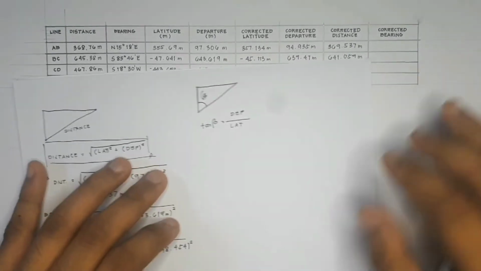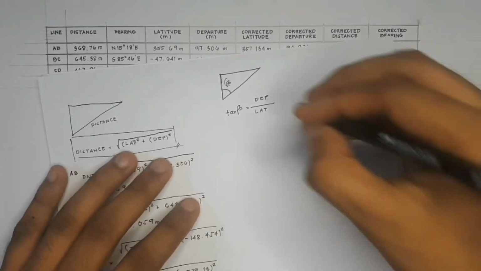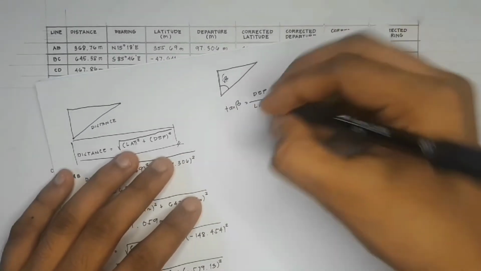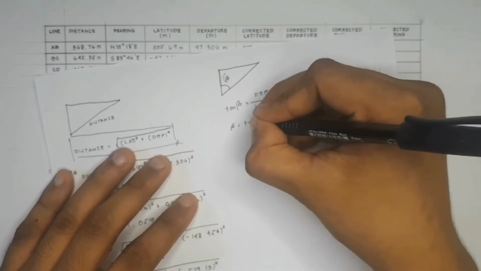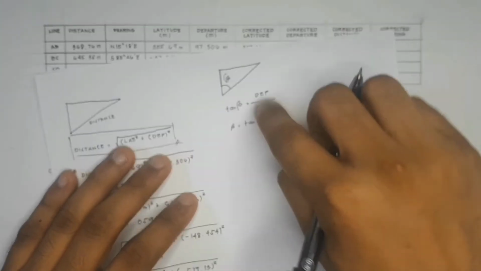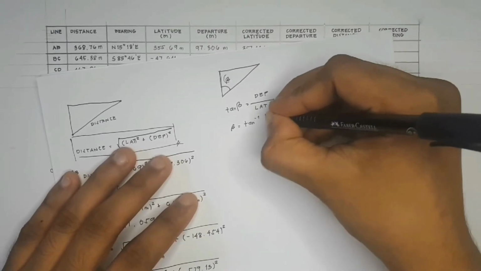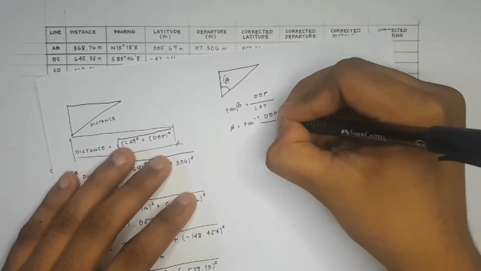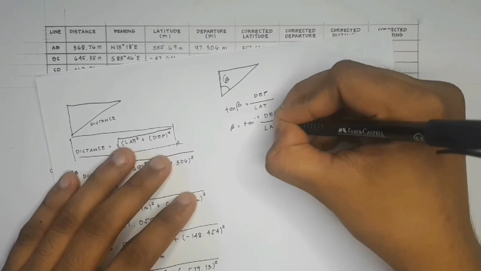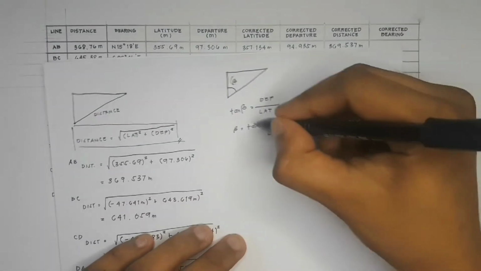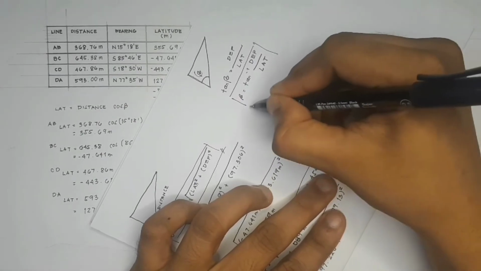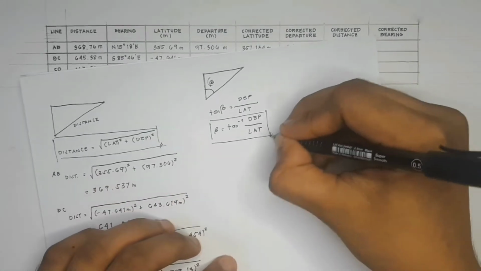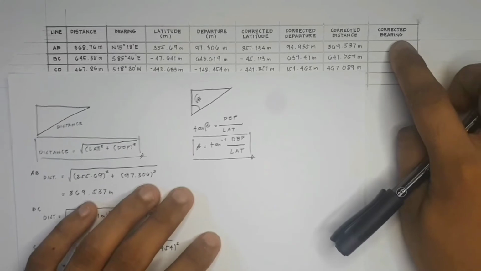So therefore, we can say that beta is equal to the arctangent of departure over the latitude. So this will be the formula that we are going to use to get our corrected bearing.